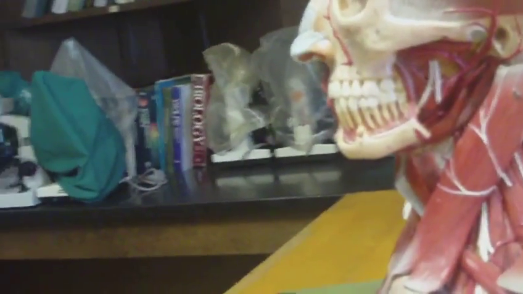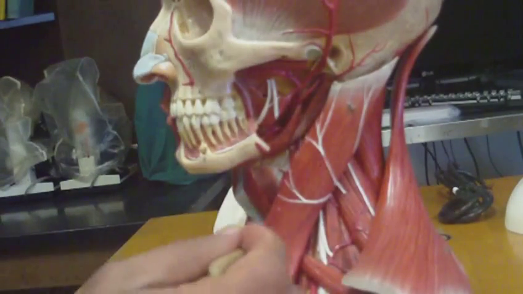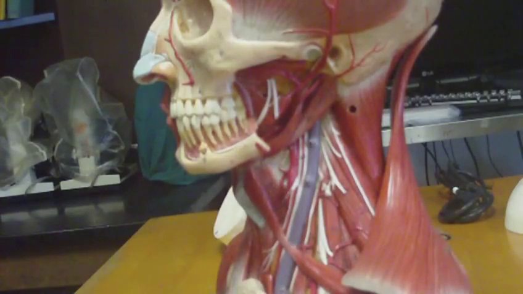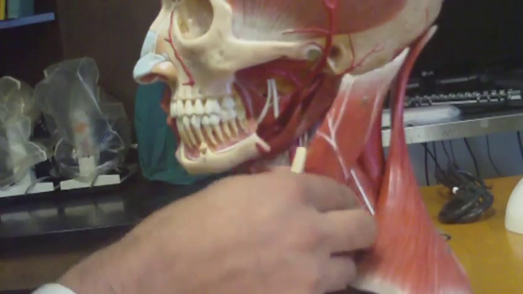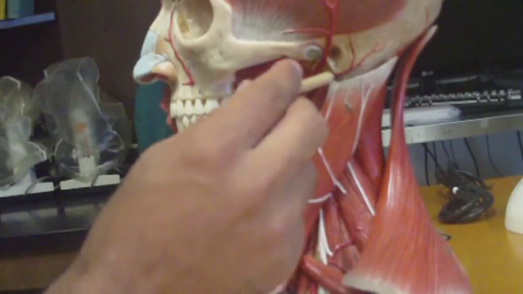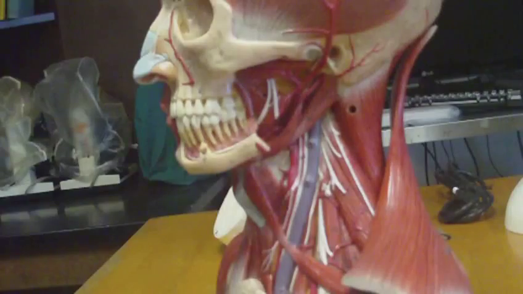All right. So this muscle here is what we saw on the other side. That was our sternocleidomastoid. It has an origin from the sternum, from the clavicle, and then it inserts itself into the mastoid process. That was our sternocleidomastoid.